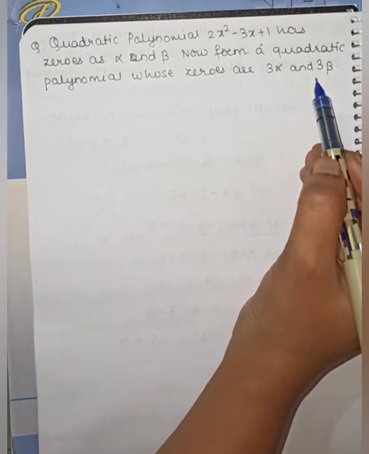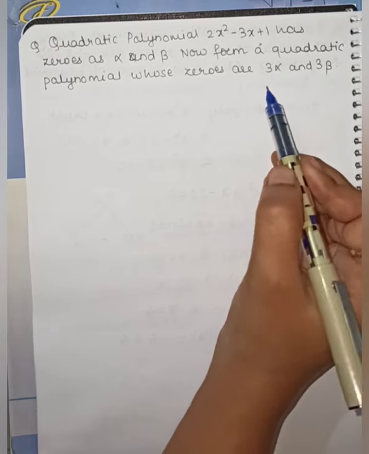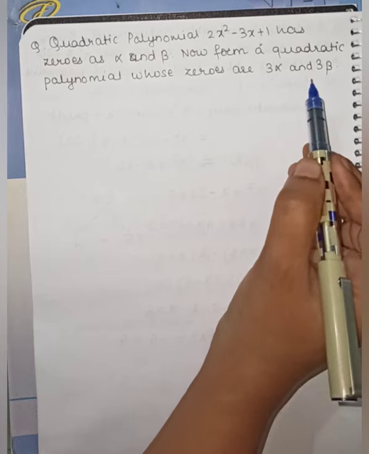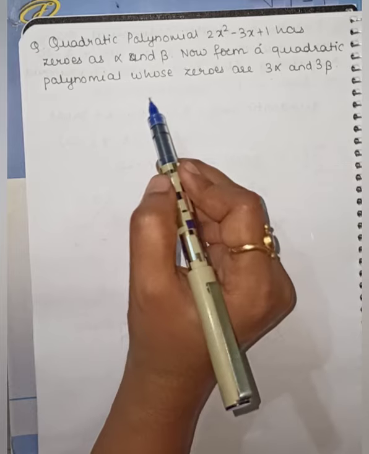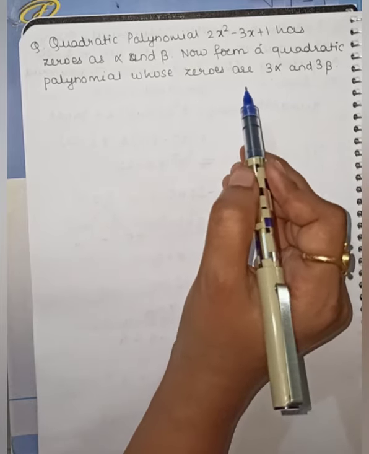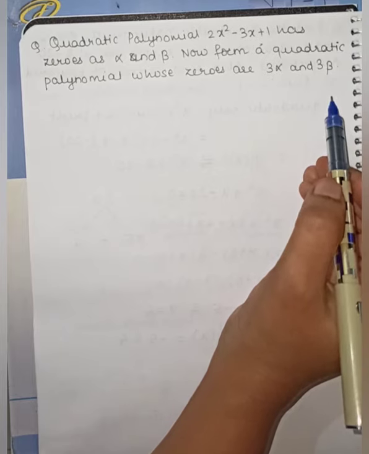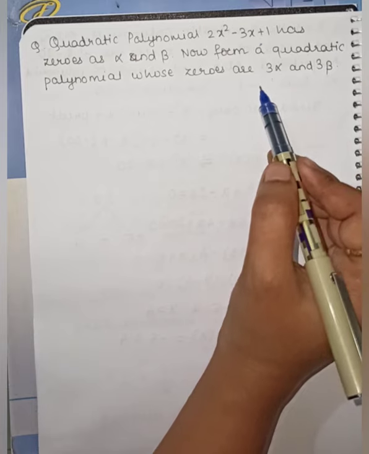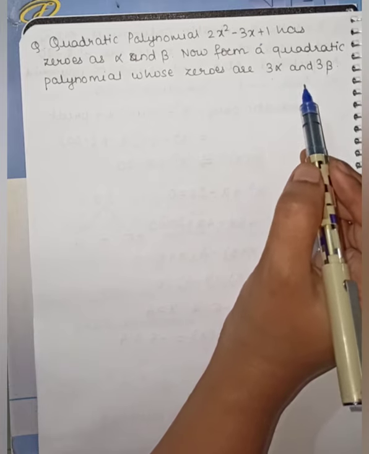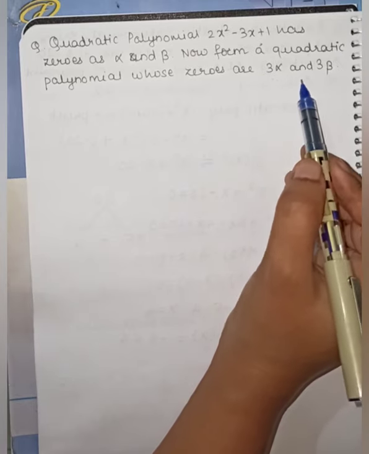Okay, so first of all, if I have to find another quadratic polynomial having roots 3 alpha and 3 beta, I compare with our standard form, that is quadratic polynomial is equal to x square minus sum of the roots and product of the roots. So the sum would be 3 alpha plus 3 beta. It means if I take 3 common in the bracket, it would be alpha plus beta. Whereas when you multiply them, 3 alpha into 3 beta will give me 9 alpha beta.